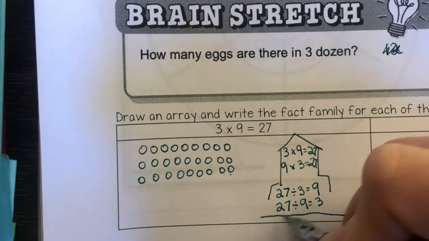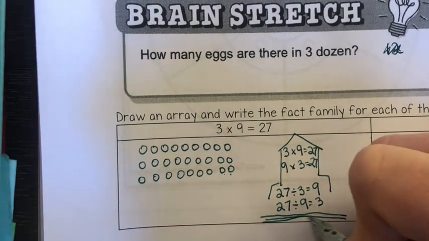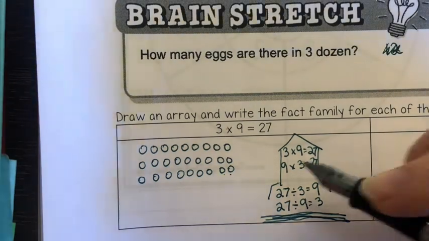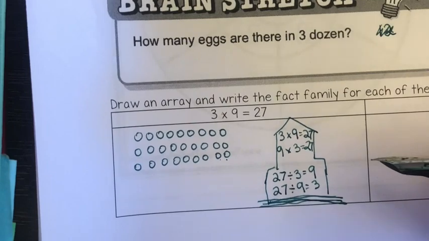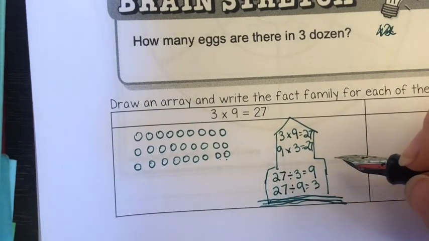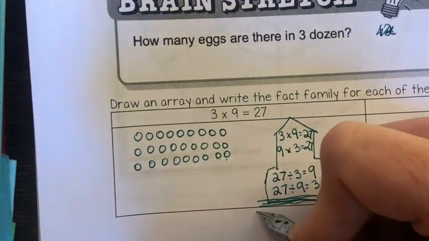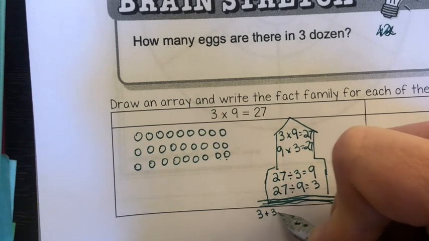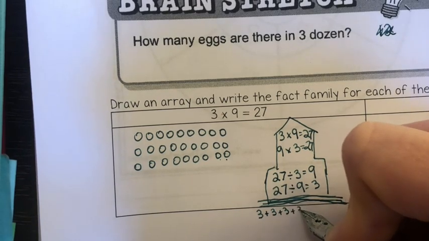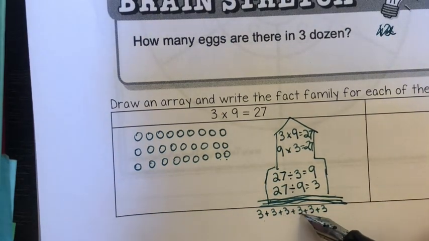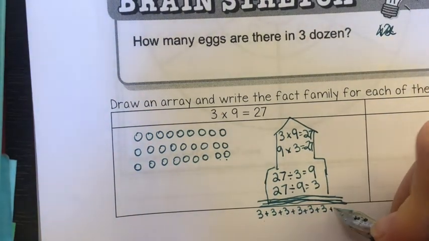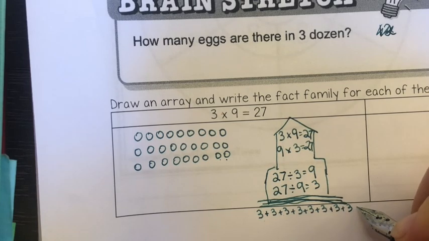And the foundation of any fact family, the basement, whatever you want to call it, the foundation that the fact family's house rests on is always repeated addition. Whew, this is going to be a lot of 3's. So I'm going to write 3 plus 3 plus 3 plus 3 plus 3 plus 3. How many do I have now? 1, 2, 3, 4, 5, 6, 7, 8, 9, and that's 27.